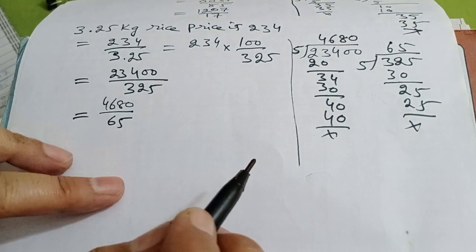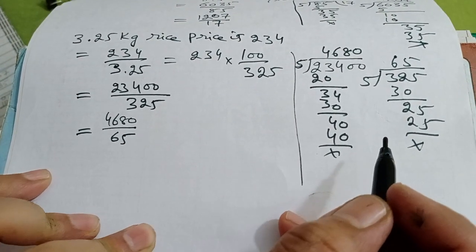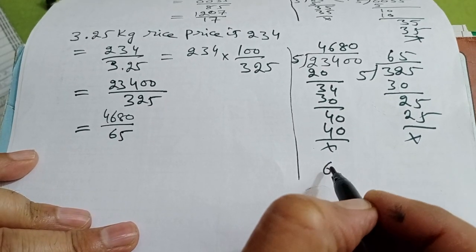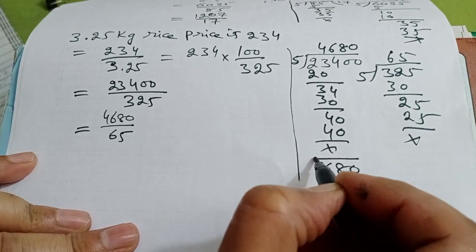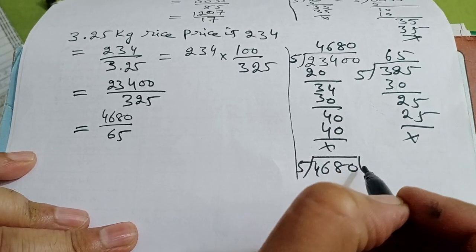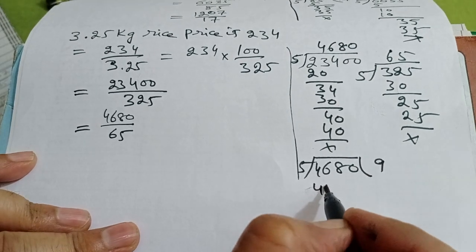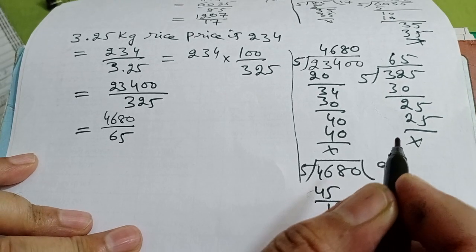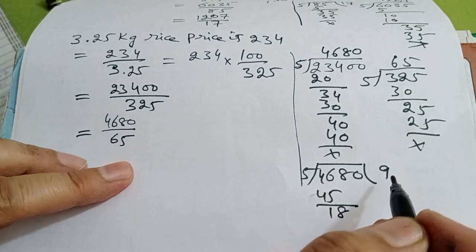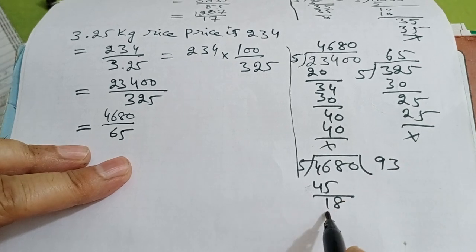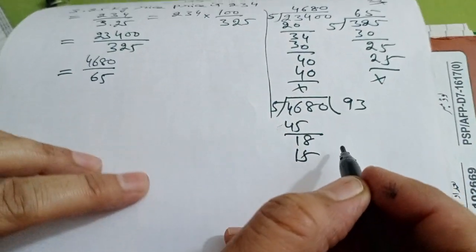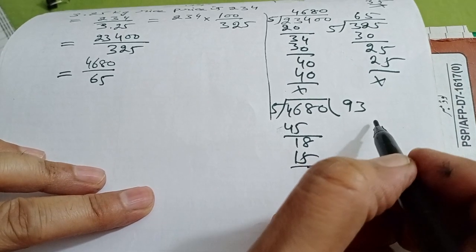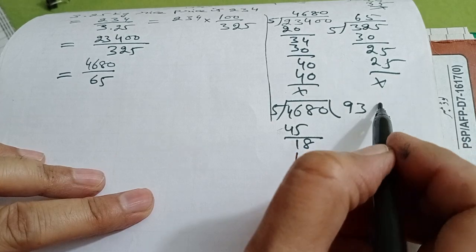In the next step we again divide both sides of this fraction by 5. 4680 divided by 5. 5 nines are 45, 5 threes are 15 and 5 sixes are 30.